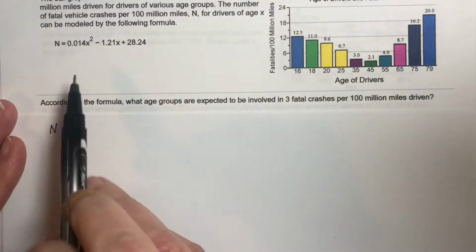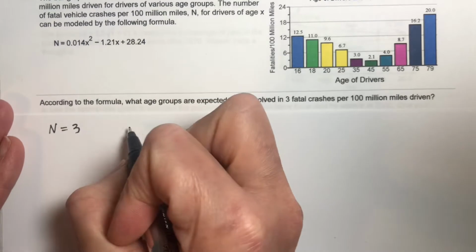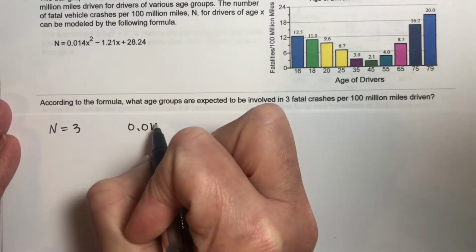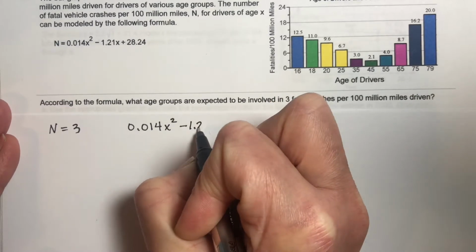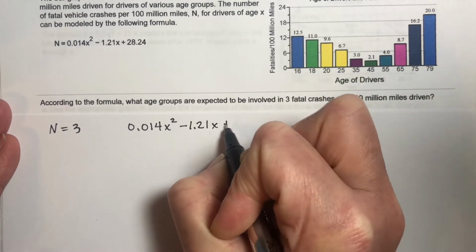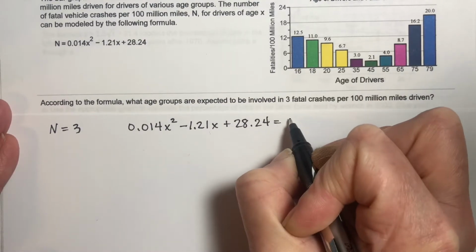Okay, so what I'm going to do is come up here and write this and set it equal to 3. So I have 0.014x squared minus 1.21x plus 28.24 is equal to 3.